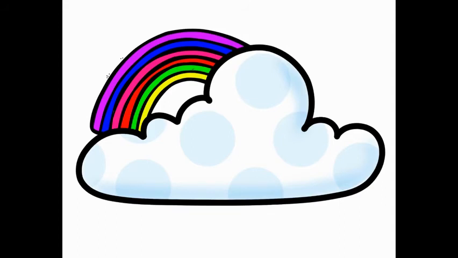Do we think that rainbow is in front of the cloud or behind the cloud? Well, I notice that I can see a lot of the rainbow, but some of it is hidden behind the cloud. So if you can see some of it, but some of it is hidden, that means it is behind. So the rainbow is behind the cloud. Say it with me. The rainbow is behind the cloud.